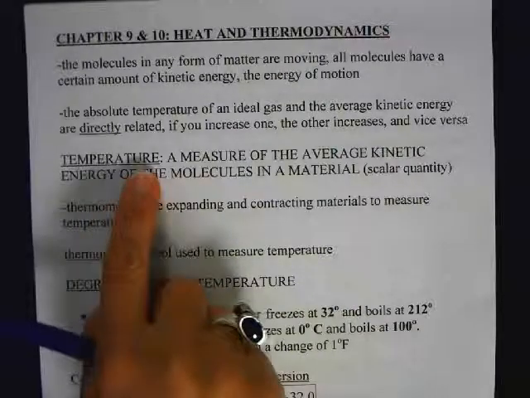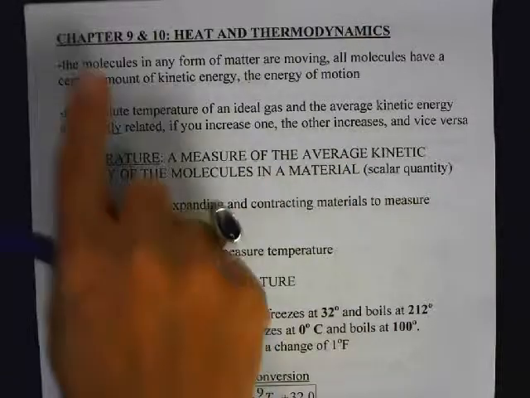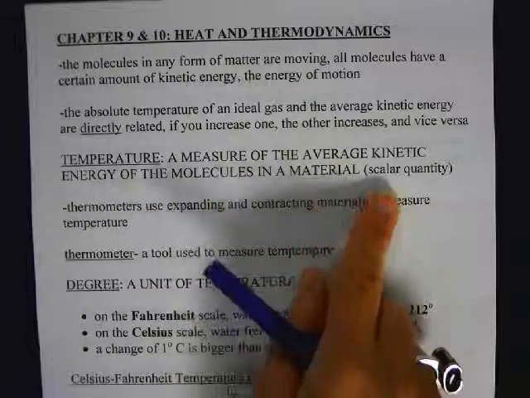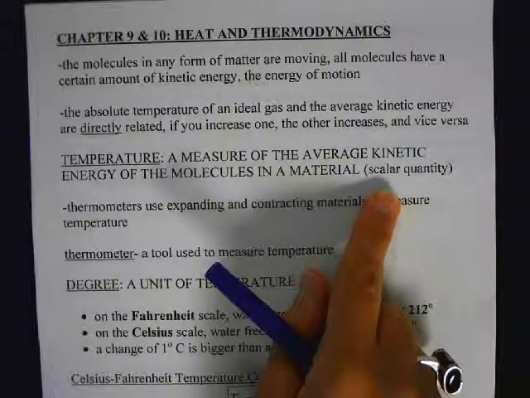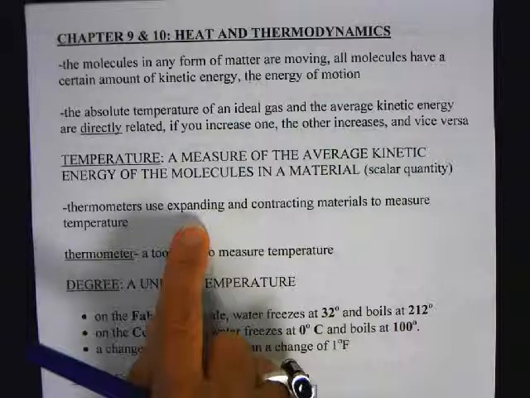So what do we use to measure temperature? So temperature is a measure of the average kinetic energy. So that's why these are directly related, of the molecules in a material. We know temperature is a scalar quantity. It doesn't have direction. And we use thermometers to measure temperature.